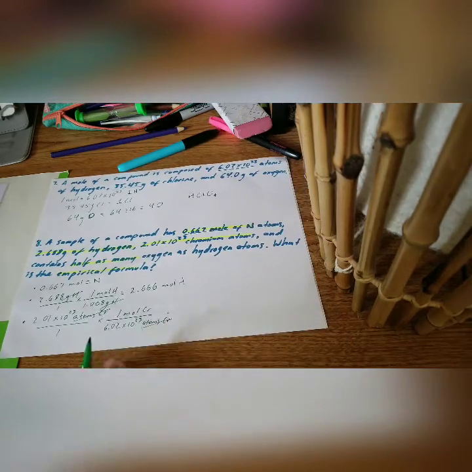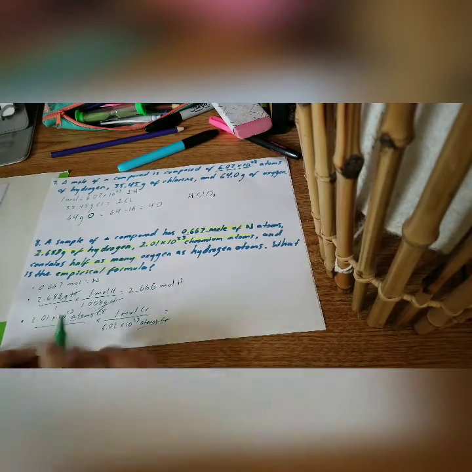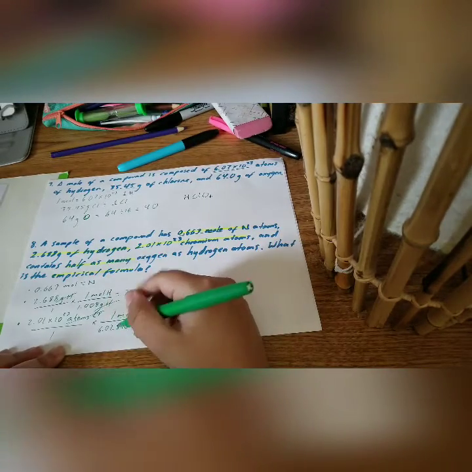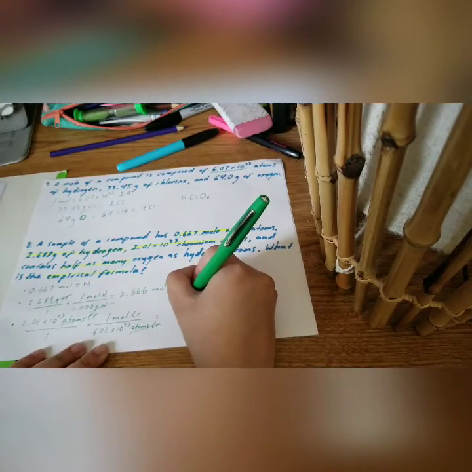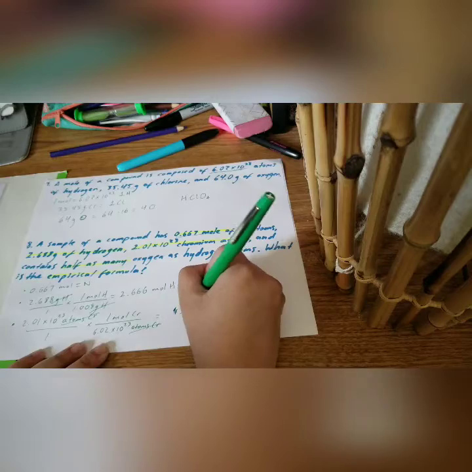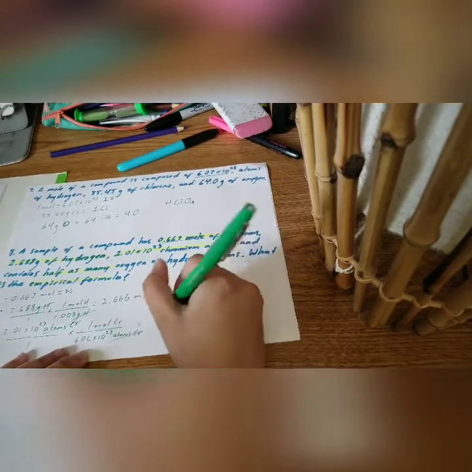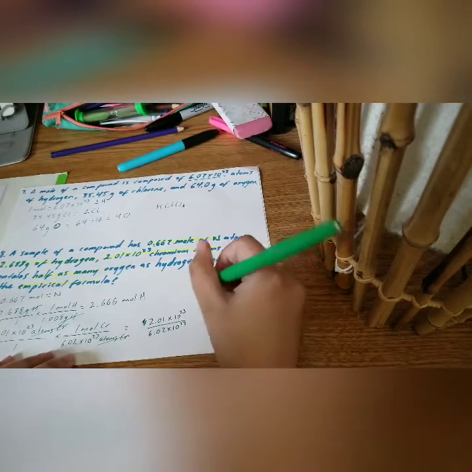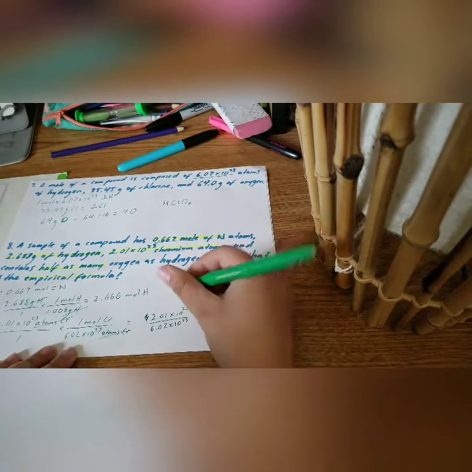Now here's something. If for some reason you have trouble putting this in the calculator, you could just do 2.01 divided by 6.02. So let me just set this up as a fraction. 2.01 times 10 to the 23rd, and then 6.02 times 10 to the 23rd, so you divide this out.